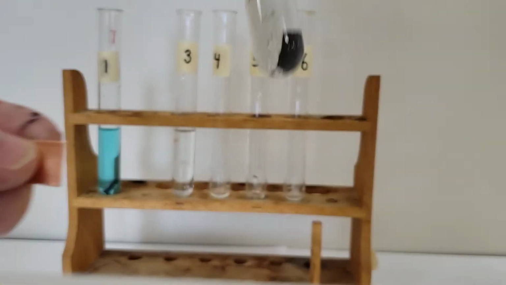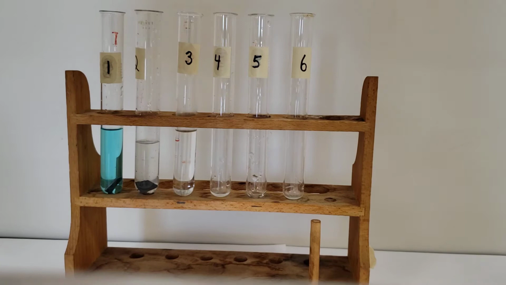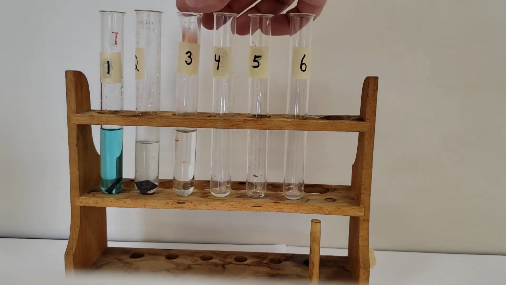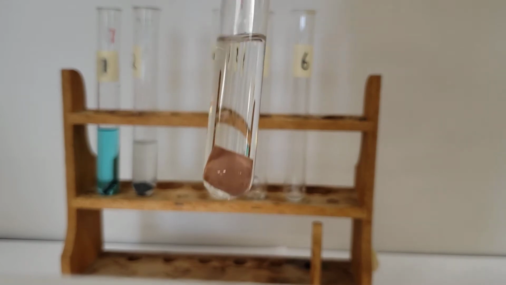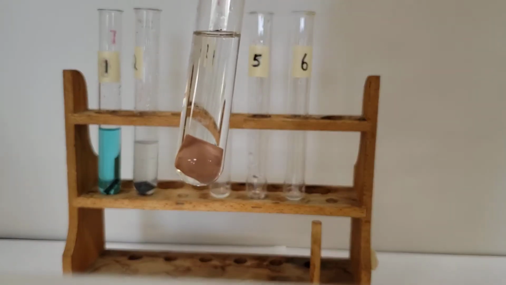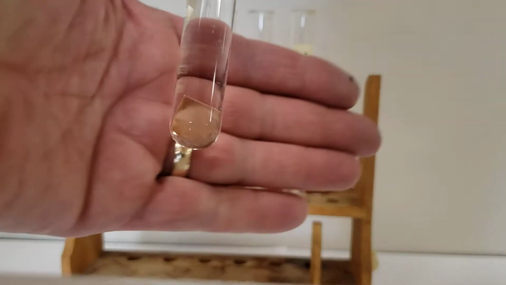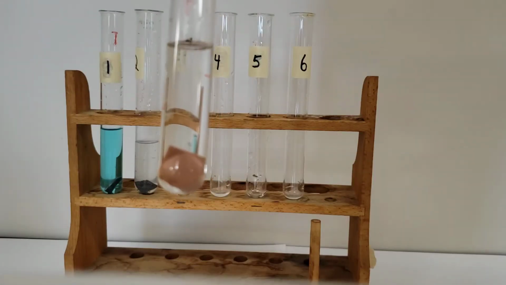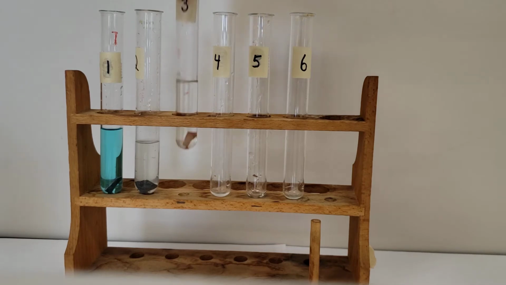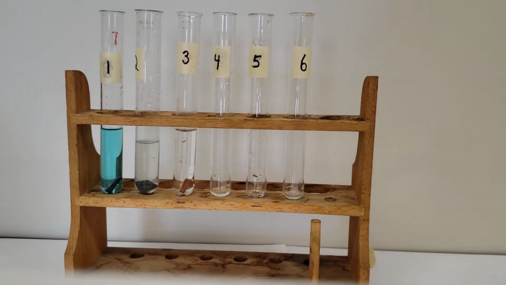So yeah, definitely. Okay, so number 3, we'll add the copper to the hydrochloric acid. Okay, so we'll come back to that one maybe in a bit as well.